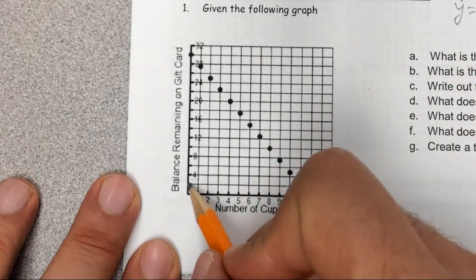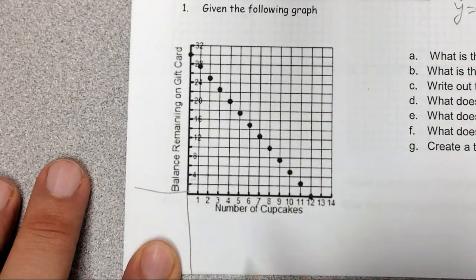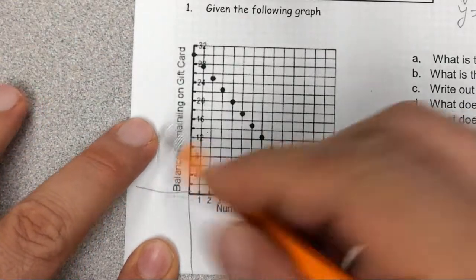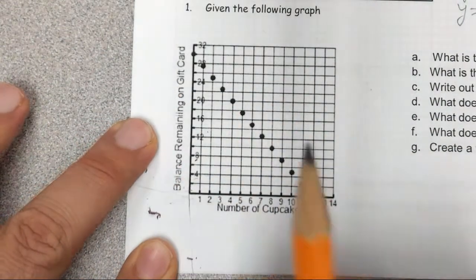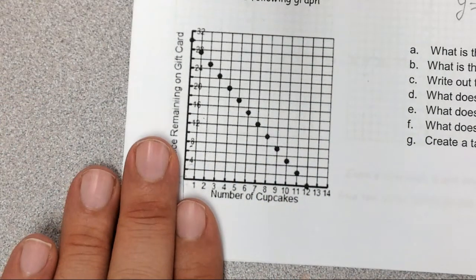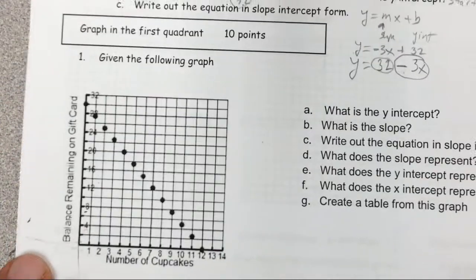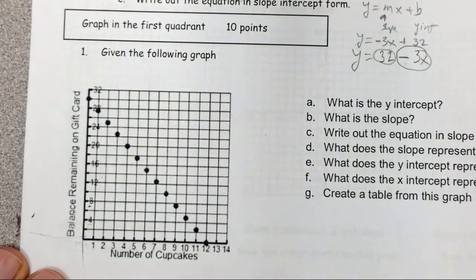Now this graph right here originally came from a normal graph. Just like that. But they erased this side of it, and they erased this side of it, and just left it as a one quadrant graph. Now, let's see some of these questions. The first thing they ask is, what is the y-intercept?